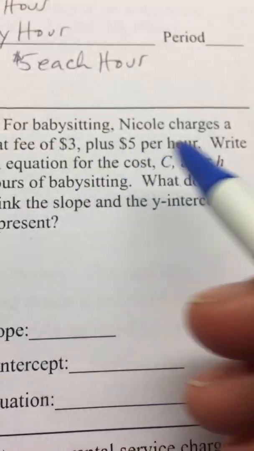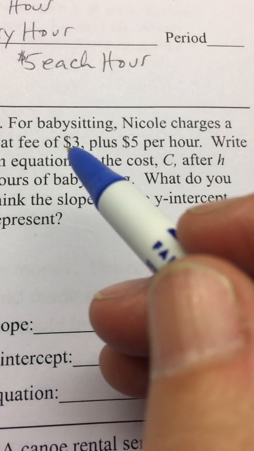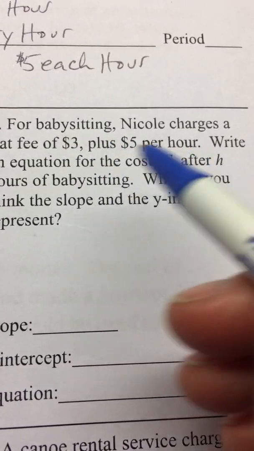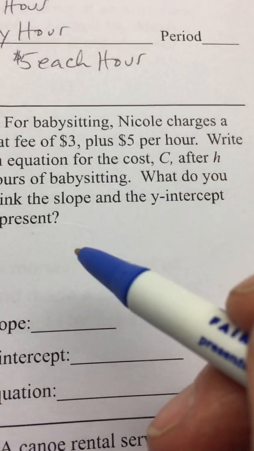All right, for babysitting, Nicole charges a flat fee of $3 plus $5 per hour. So as the night goes on and more time goes by, is the amount of money she's charging going up, or is the amount of money coming down? It's going up.